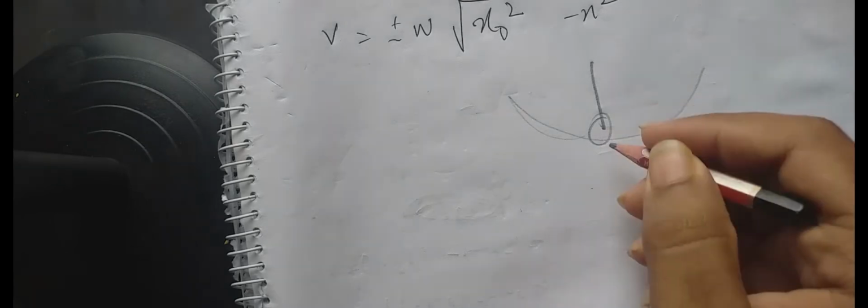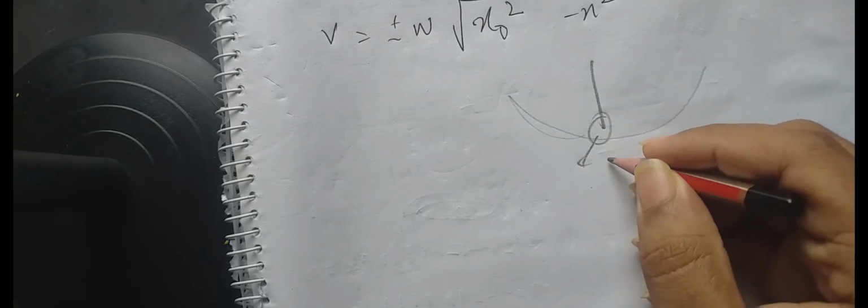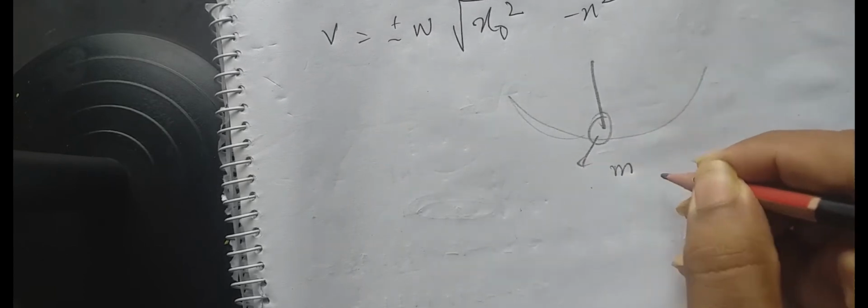So an object that is in a simple harmonic motion has also a velocity. So it has a mass, a constant mass, and a velocity.